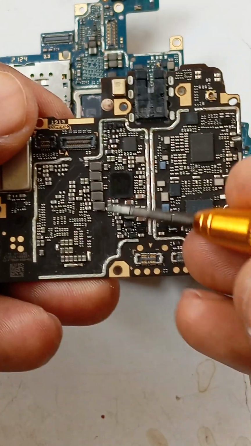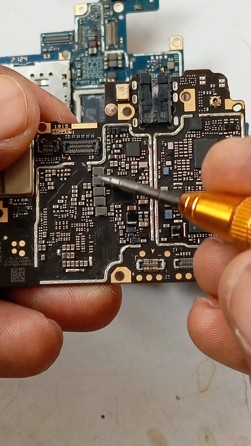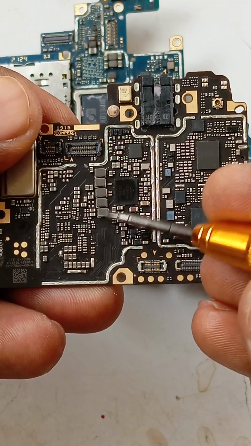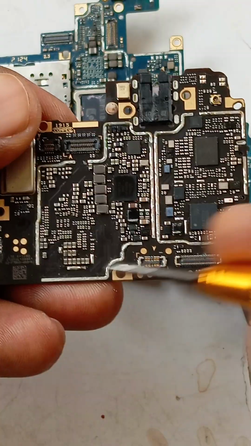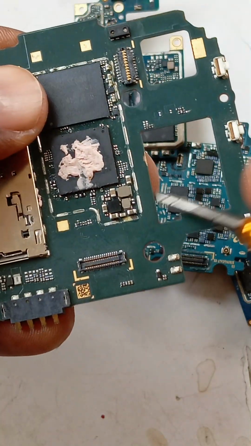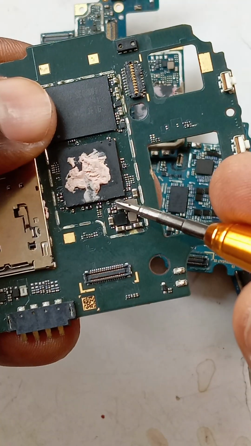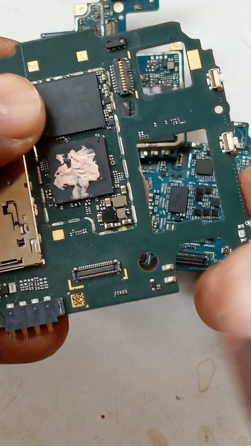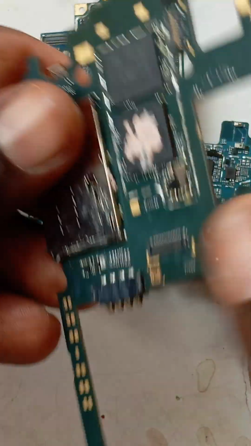Check carefully. That's the buck coil. It decreases voltage and increases current, then passes it forward. While the boost coil, you always see it on the backlight section. It's always on the backlight section. The boost coil increases the voltage and decreases the current.